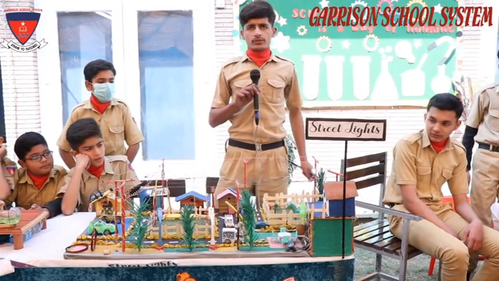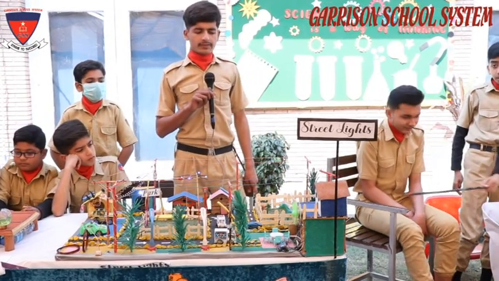This electricity supplies into houses and street lights. I have connected the Bluetooth amplifiers with two speakers.